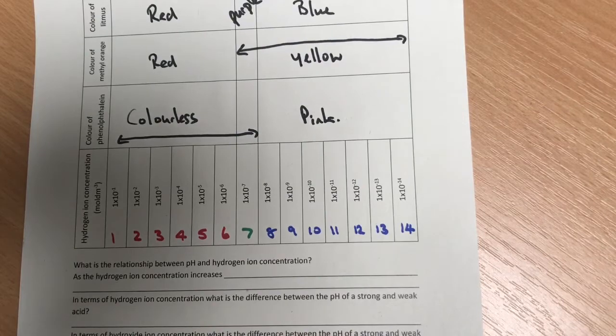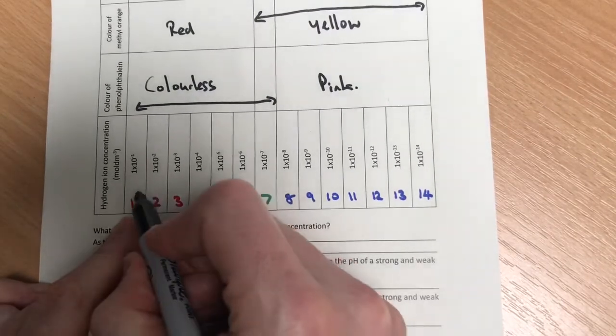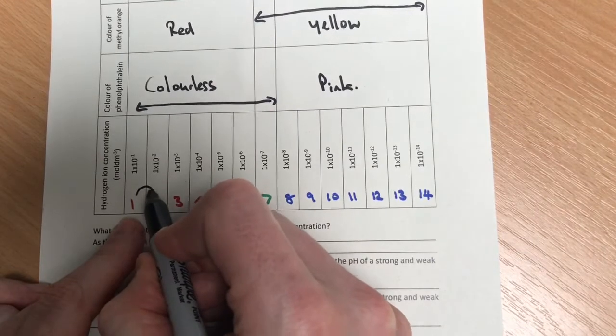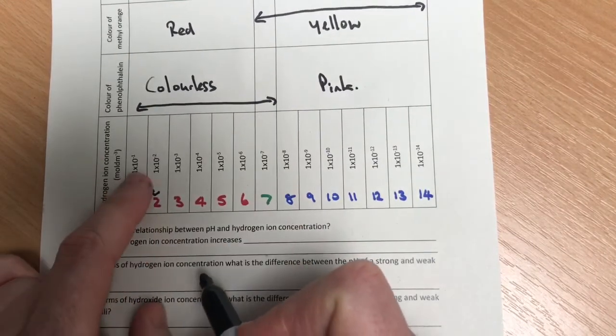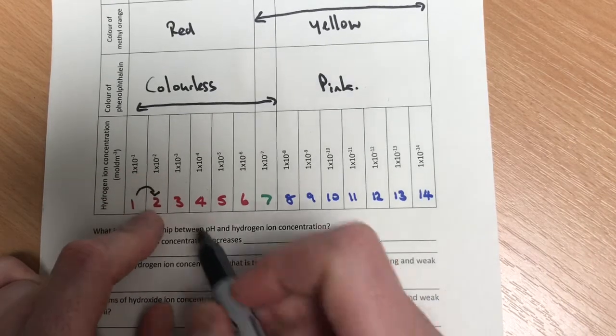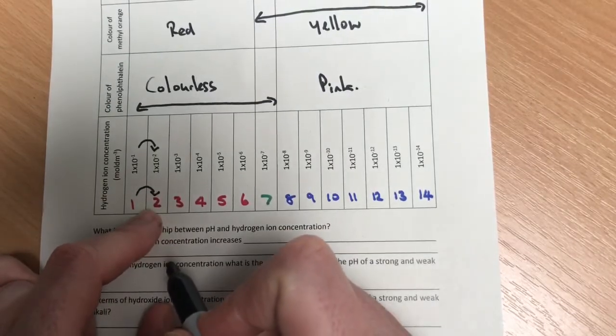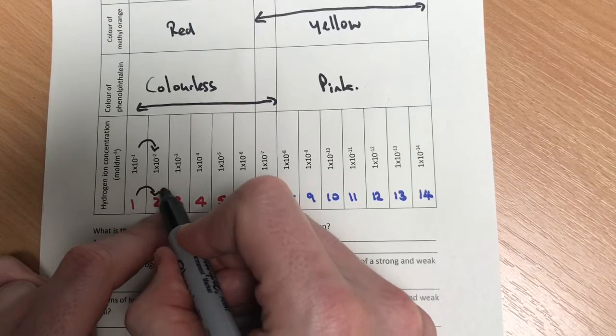The thing to bear in mind is if I go down to pH number 1 here, and I increase my pH by a factor of 1, then my hydrogen ion concentration has decreased by a factor of 10. So this is reduced by a factor of 10. And do it again: go from 2 to 3.